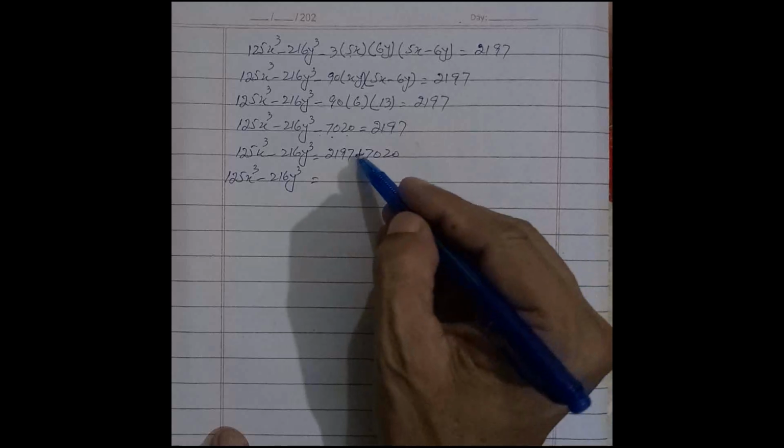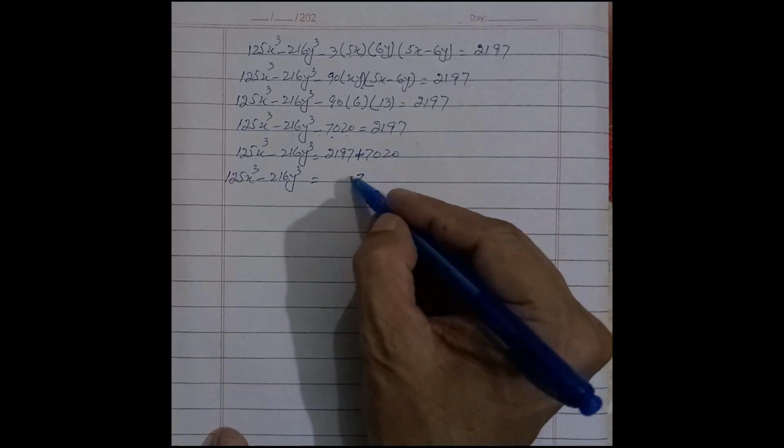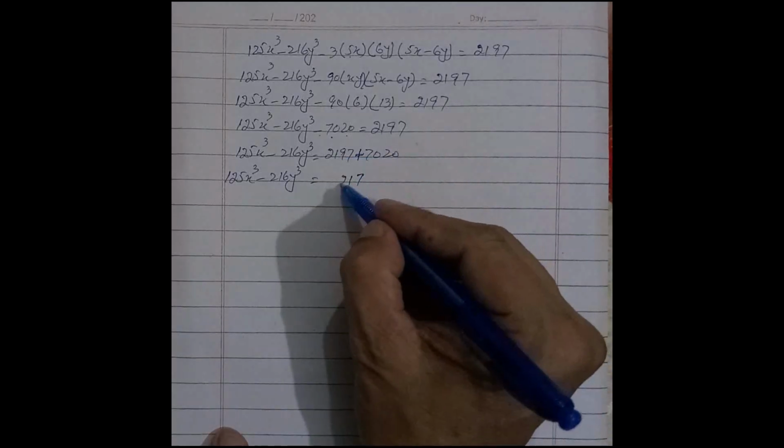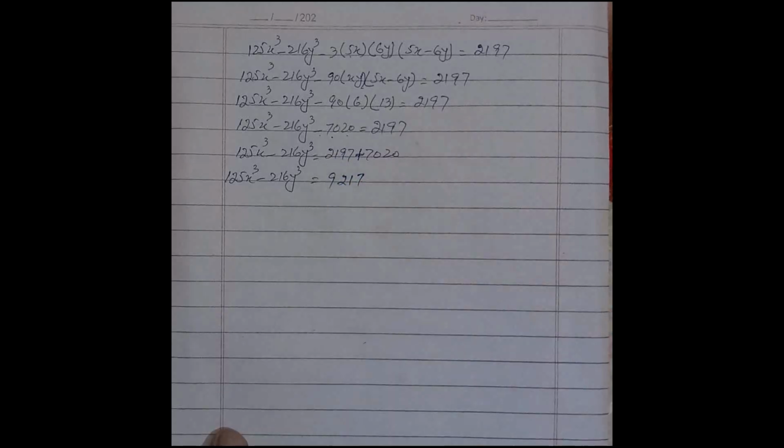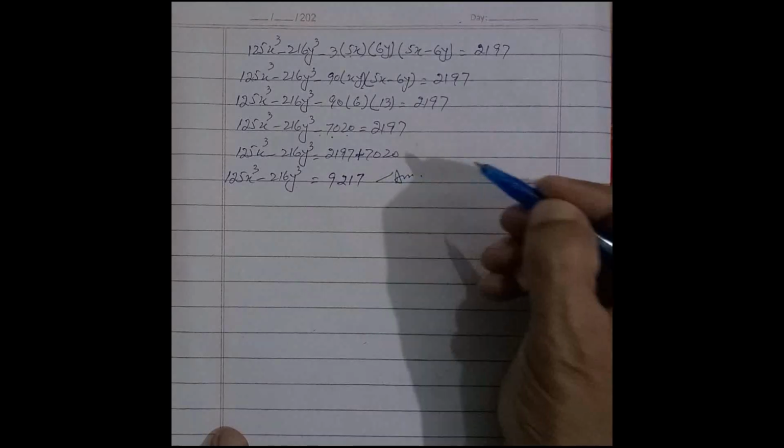Now we add these values. 7 plus 0 is 7, 9 plus 2 is equal to 11, 1 carry, 1 and 1 2, 7 and 2 9. 9,217 is the answer.